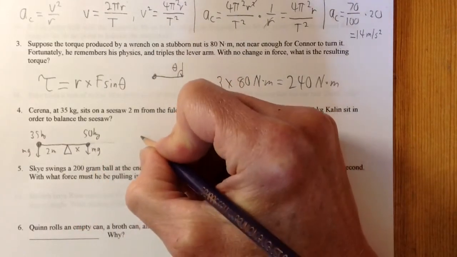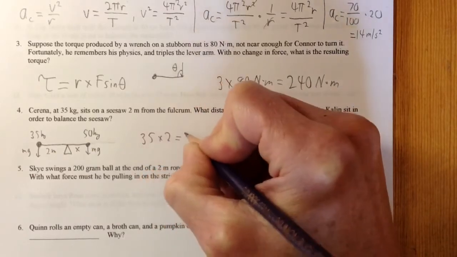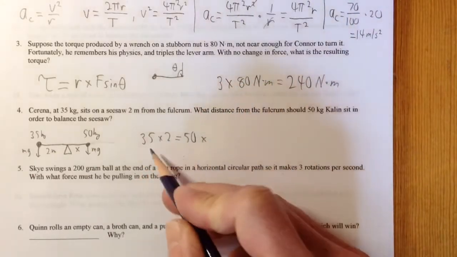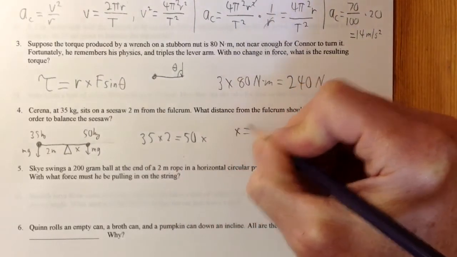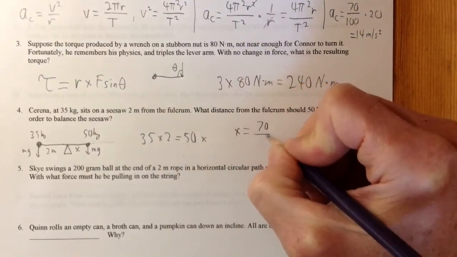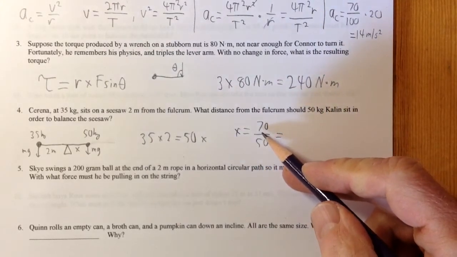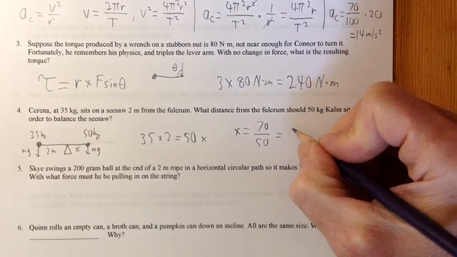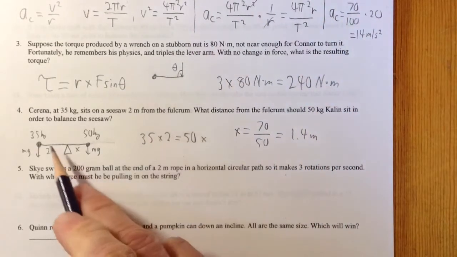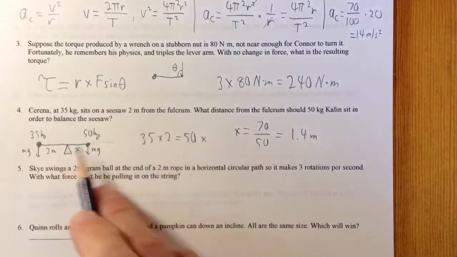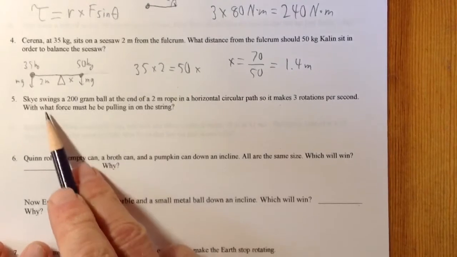So we just say, okay, 35 times 2 is equal to 50x. Again, we can put a g here and a g here and they'll cancel. The distance we want is 70 divided by 50, which is 7/5, which is 1 2/5, which is 1.4. So 1.4 meters. The point here is force times distance equals force times distance to balance.